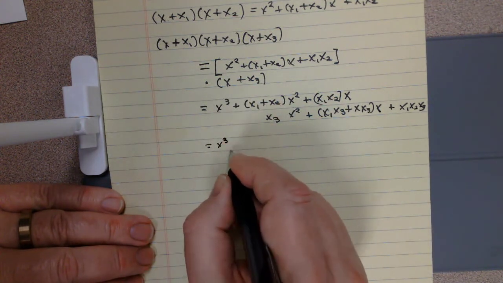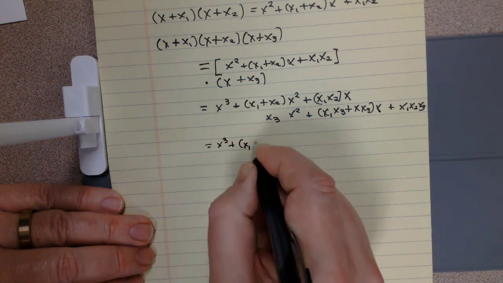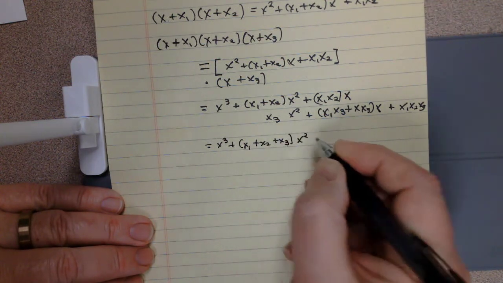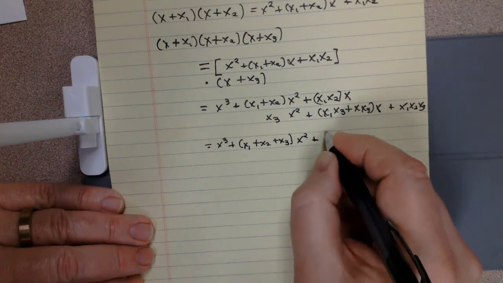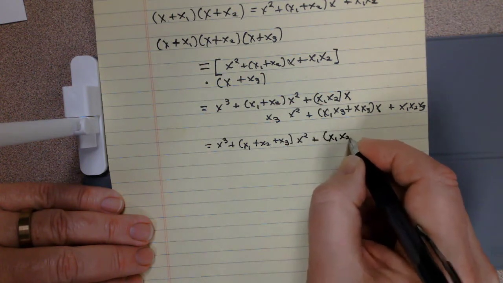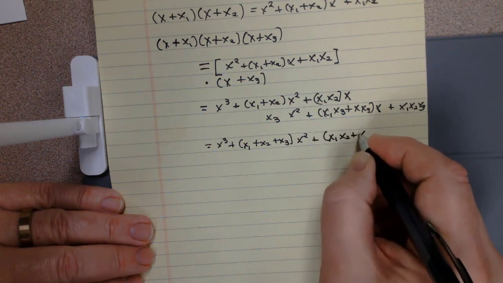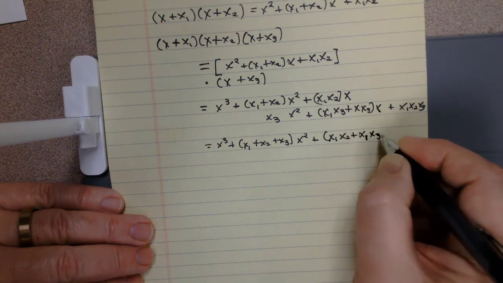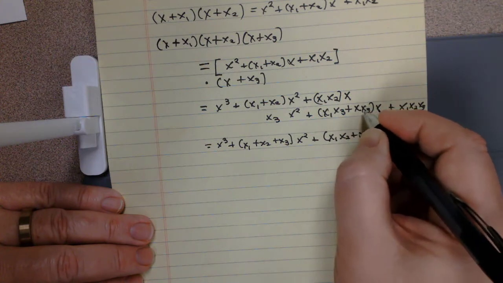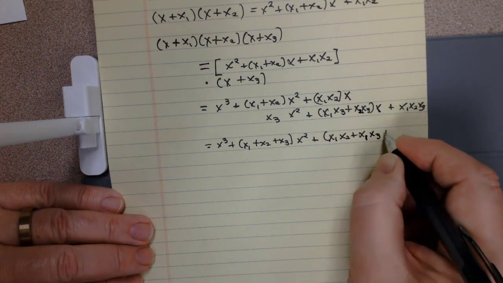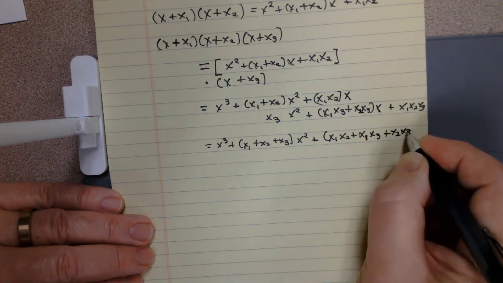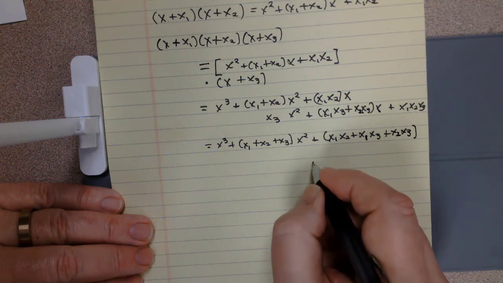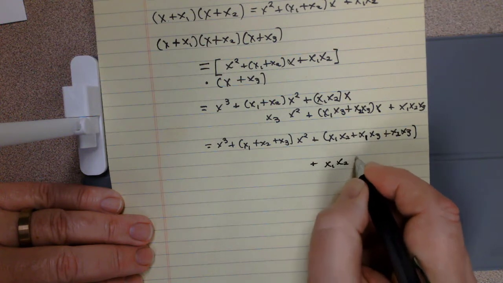We get x cubed plus x1 plus x2 plus x3 times x squared plus x1 x2 plus x1 x3 plus x2 x3 times x, and then the final term is x1 x2 x3.